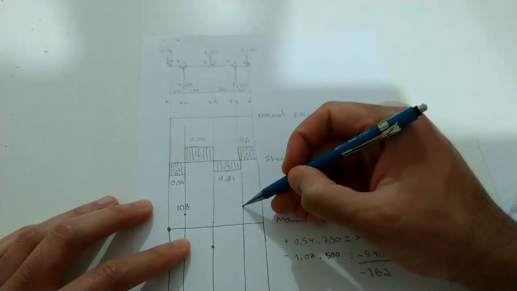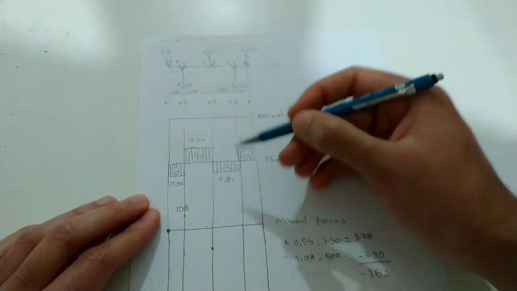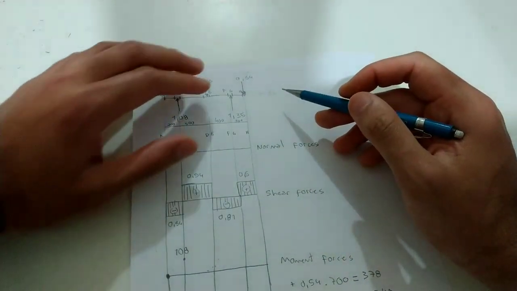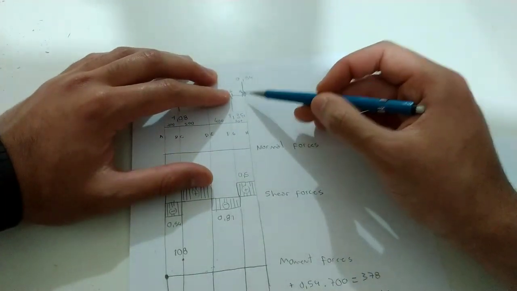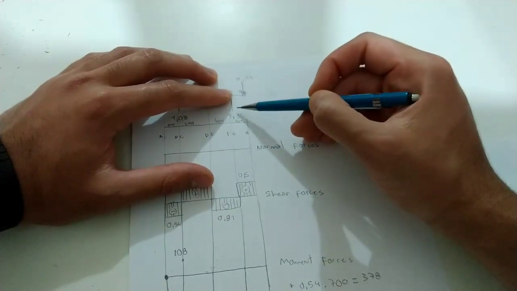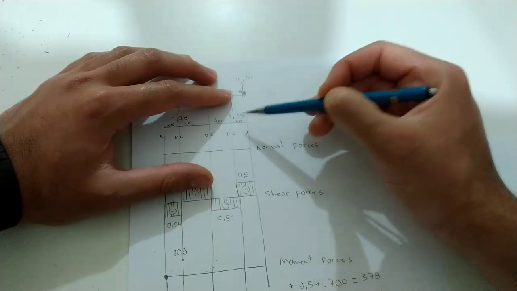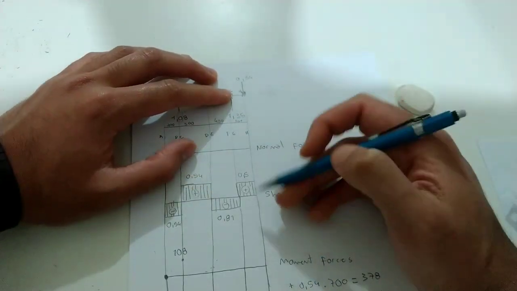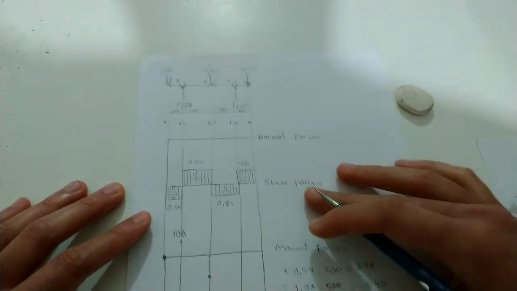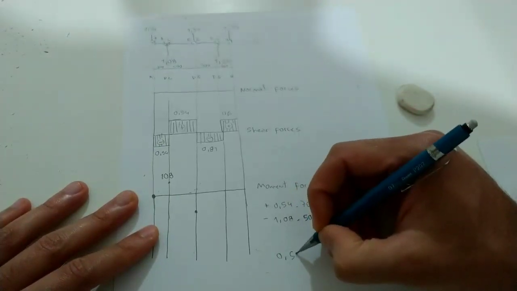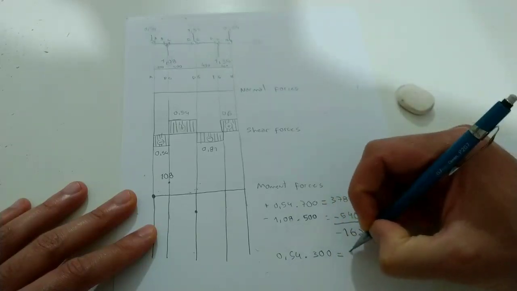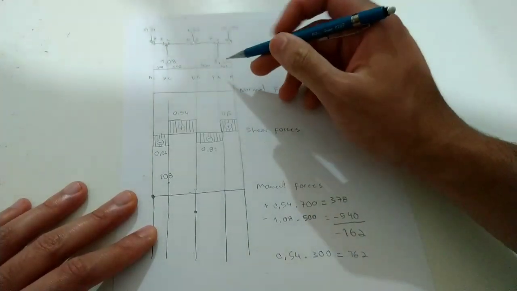And in this cut, we can take this side of the bar. Here, we will multiply this force by the distance. The distance will be 300. So let's go. Right.